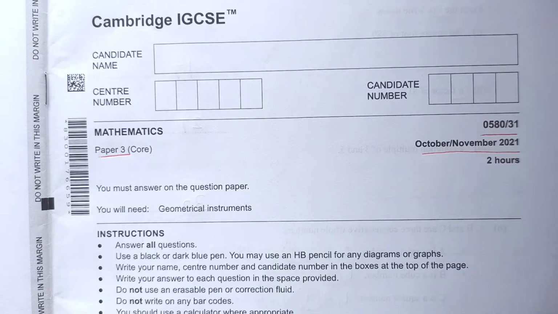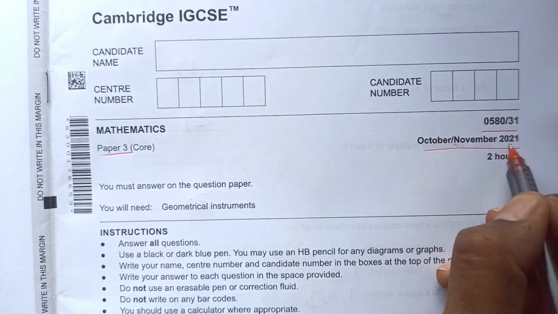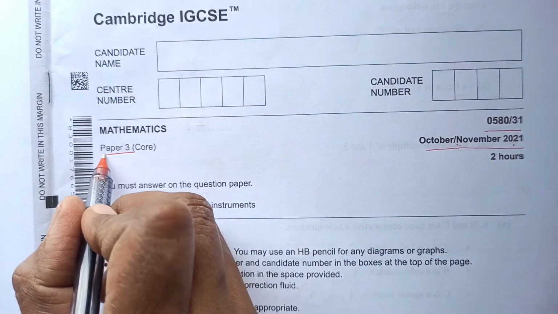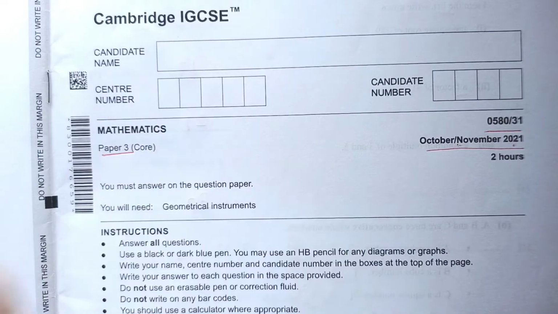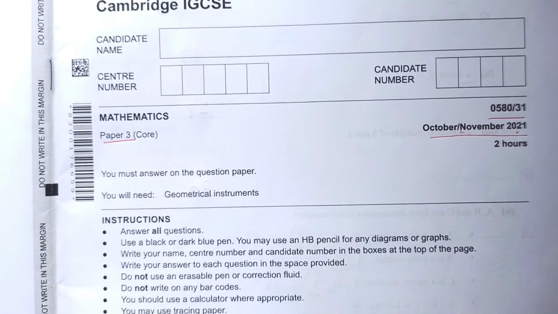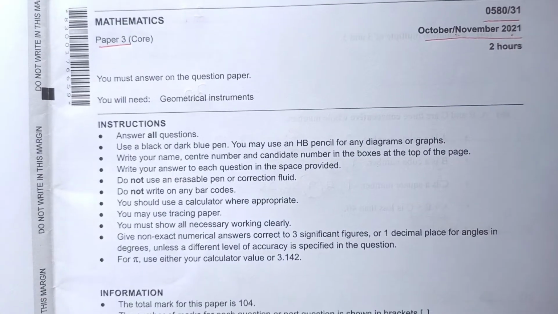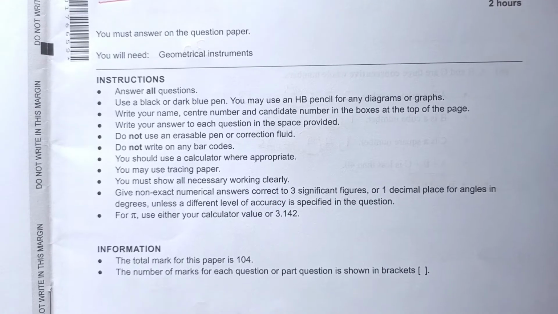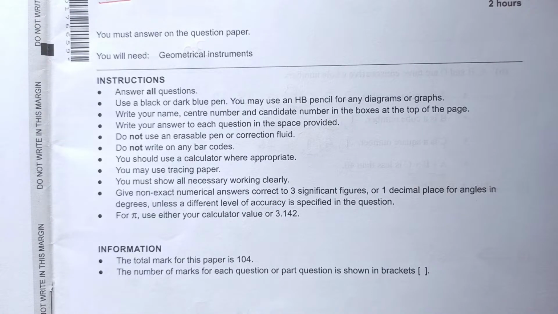This is the second part of the October-November 2021 paper. This is paper 3 of Cambridge IGCSE, and here are the instructions. In the first video we have done questions 1 to 5. So we are going to do the remaining questions in this video. So let's start.